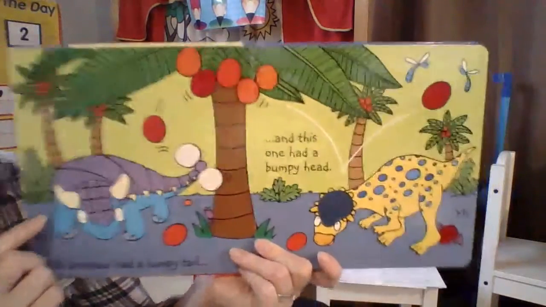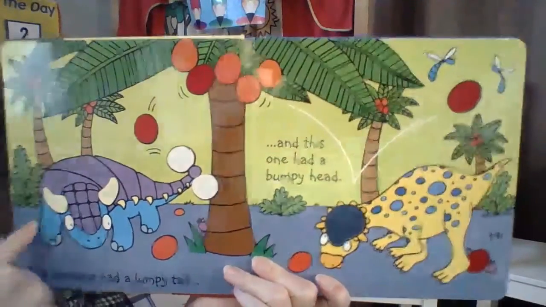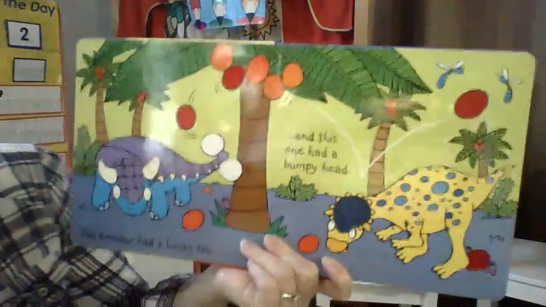Ooh, what kind of dinosaur is this? Ankylosaurus. Yeah, this looks like an ankylosaurus. What about this guy? I don't know. I don't know either. Brachiosaurus?